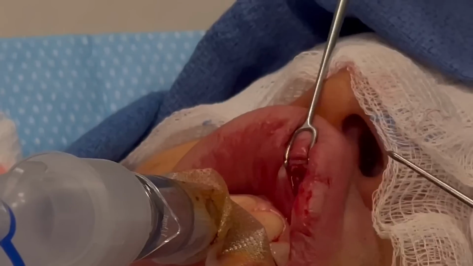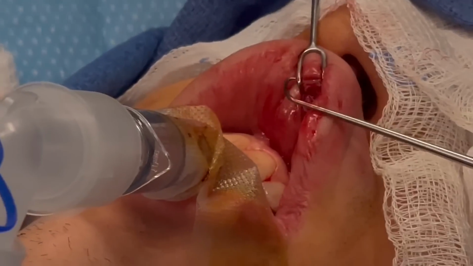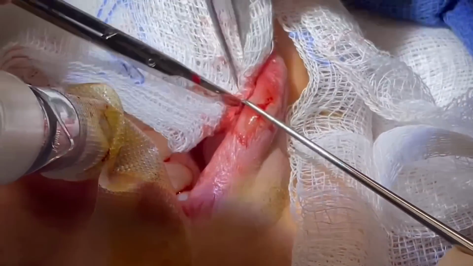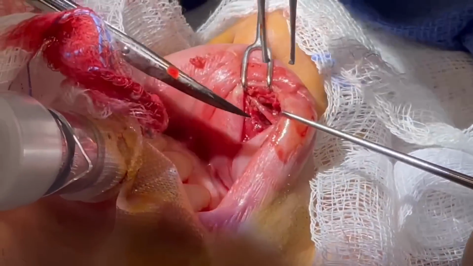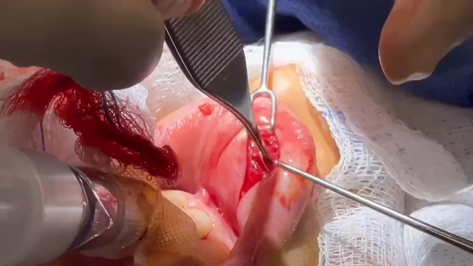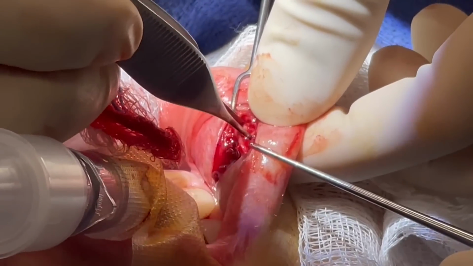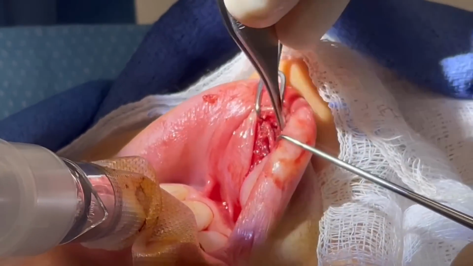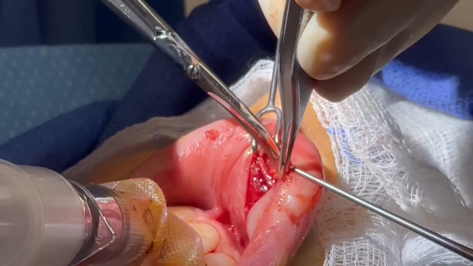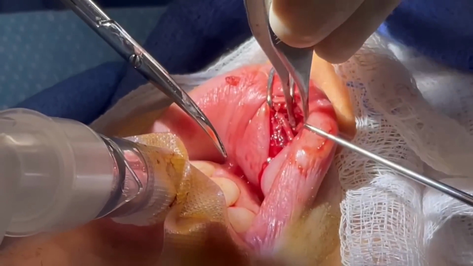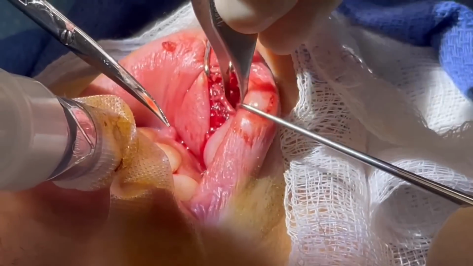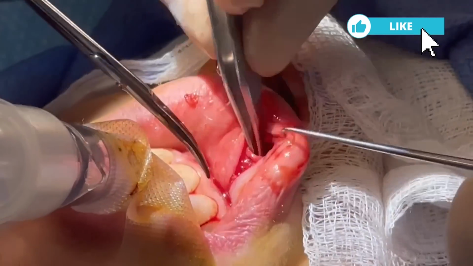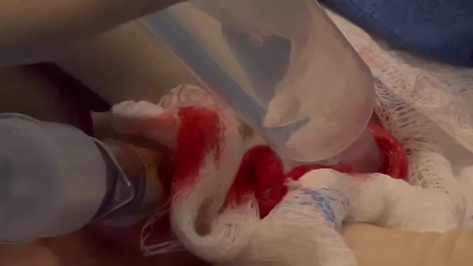Nice. Okay. A little more junk left. And there goes underneath here and there.